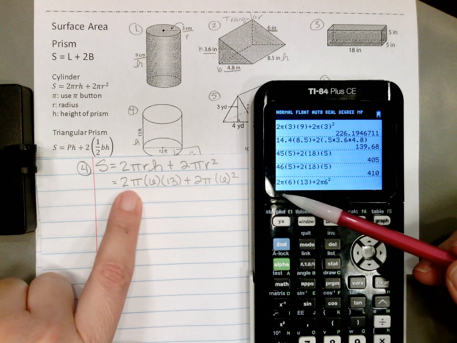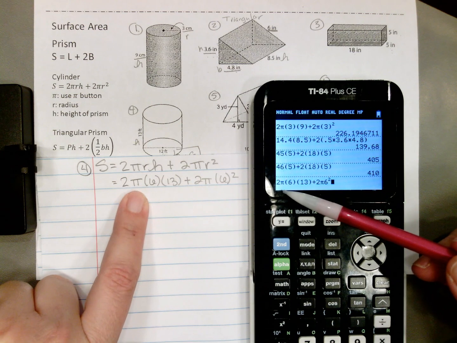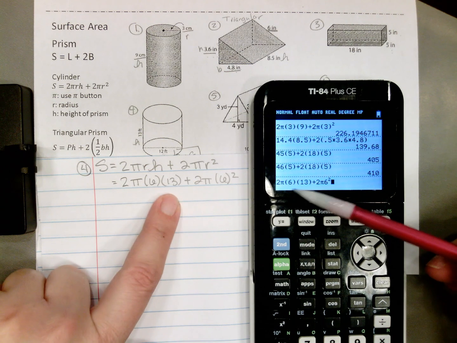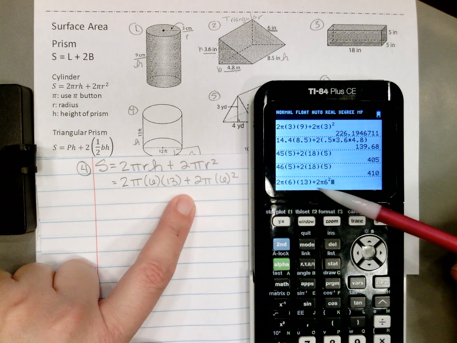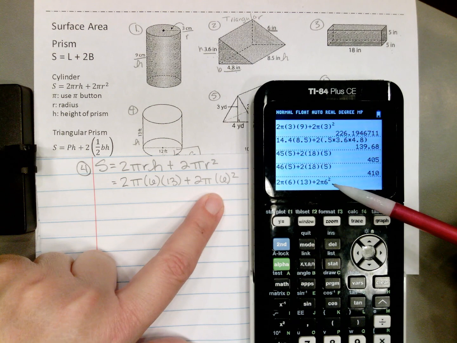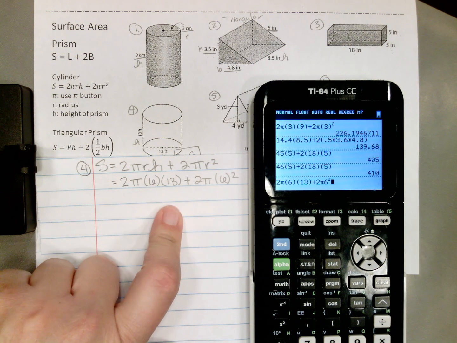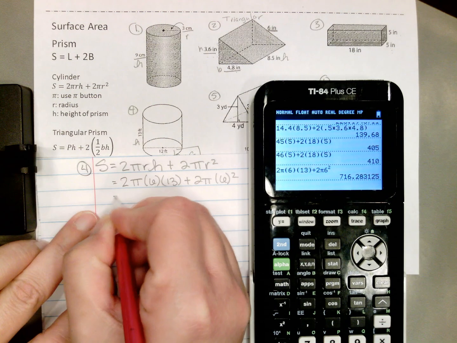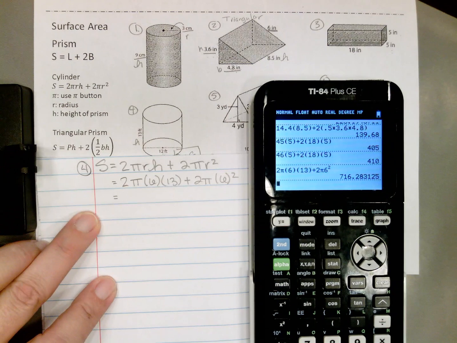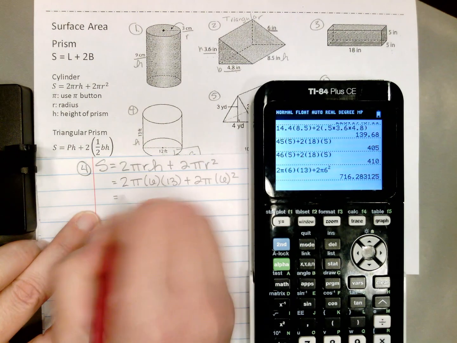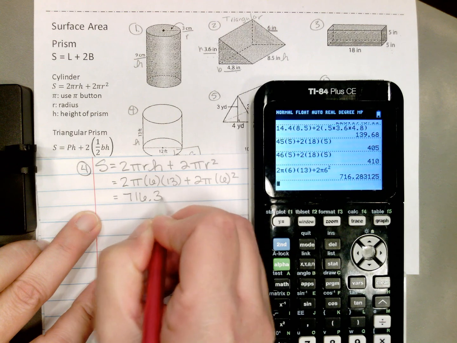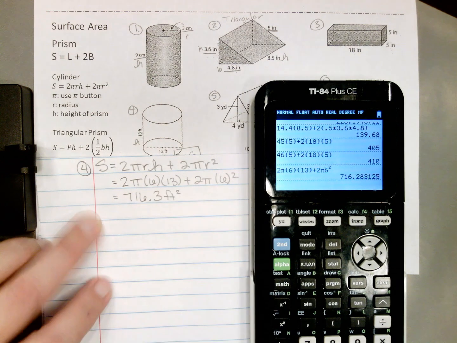It's not a really big difference, but there's a little bit of a difference. So I've plugged in 2 times pi. Now, I don't have to put anything in between pi and a number. The calculator understands that 2 pi means 2 times pi. So 2 times pi times 6 times 13 plus 2 times pi times 6 squared. Got what's on my paper and my calculator. Hit enter and I find that if I wanted to wrap that entire cylinder up to make a confetti cannon, I would need 716.3 feet squared of paper.